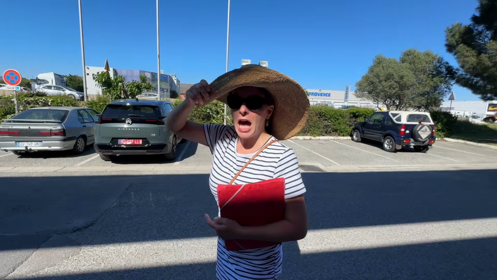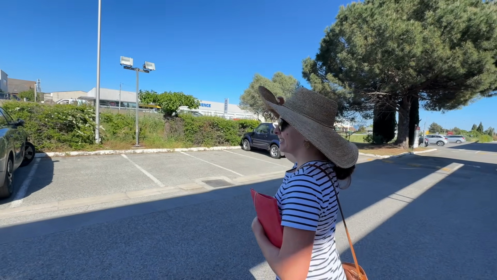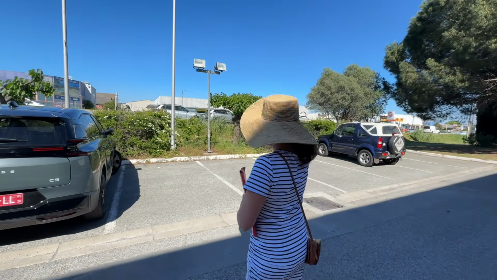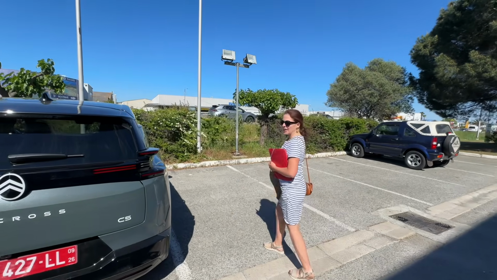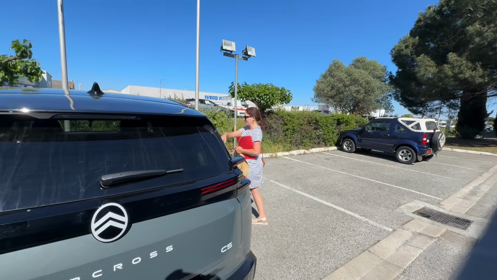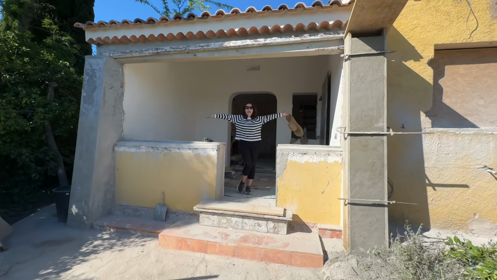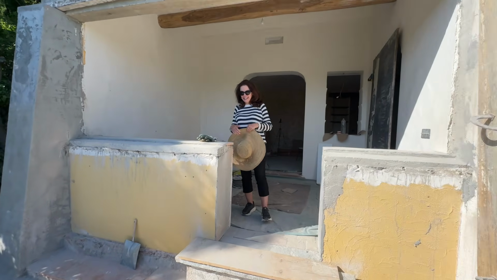We just bought our sofa. Sofa time. I think it's gonna be very nice. I'm very happy with our sofa. It's gonna be super. Well, we wrapped up another day here at the hacienda.